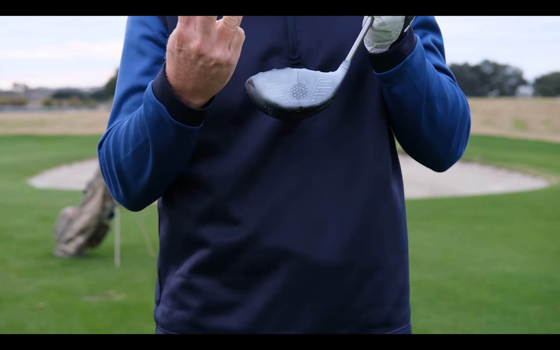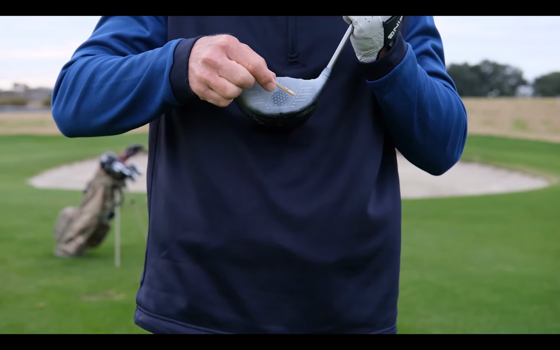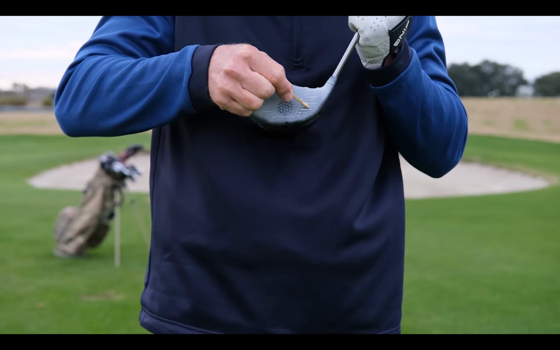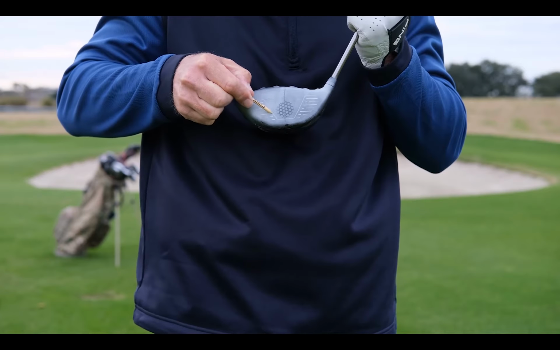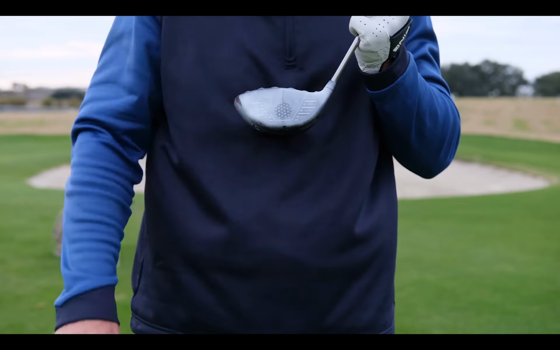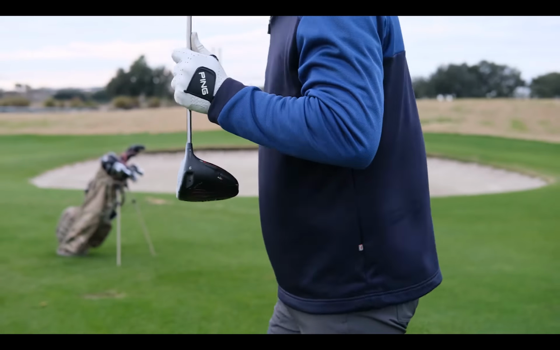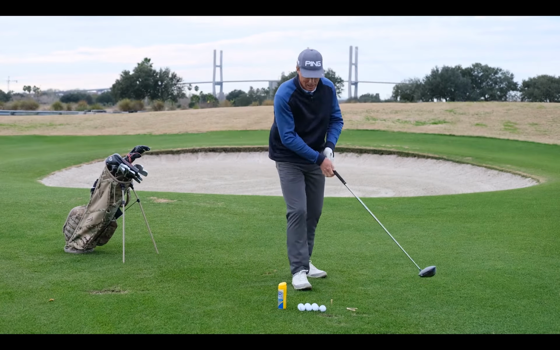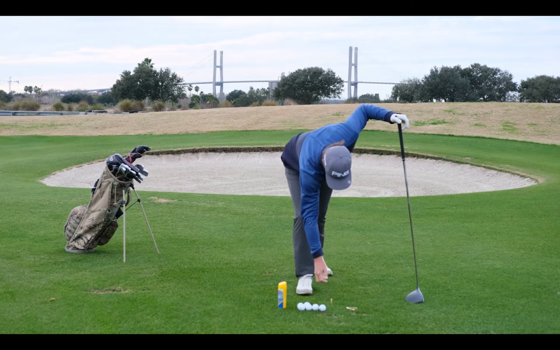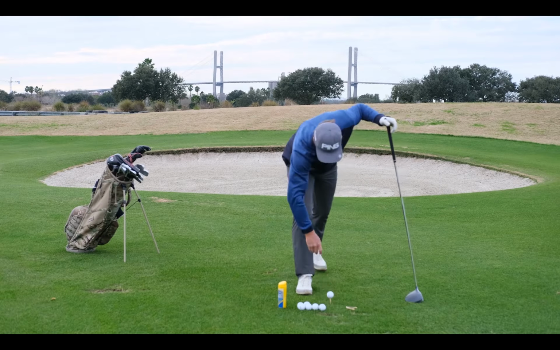And we're going to hit 3 shots. I would like the first shot to be off the heel, the second shot to be off the toe, and the third shot to be pretty much right where I hit that one. So let's give this a go. I suppose if I'm going to ask people to do it, I need to be able to demonstrate this myself. Let's give it a go.